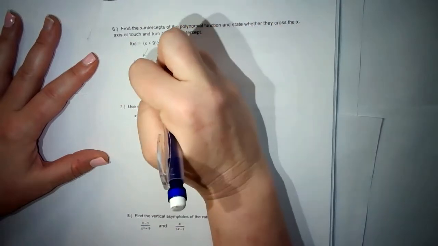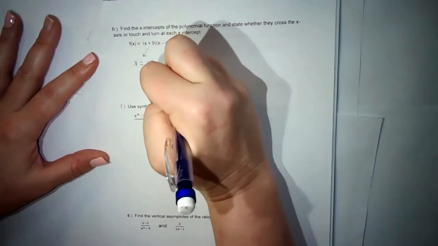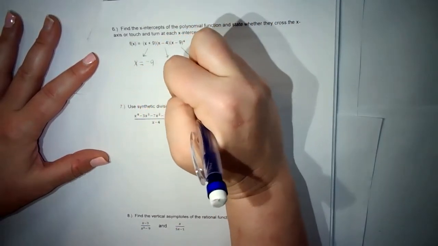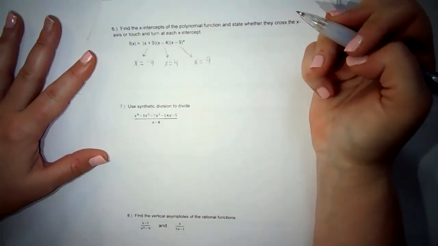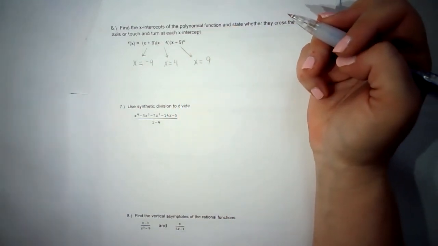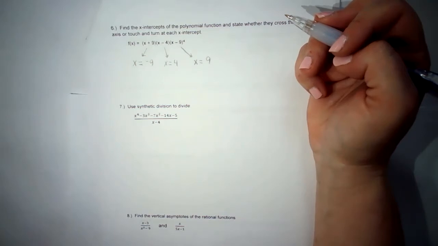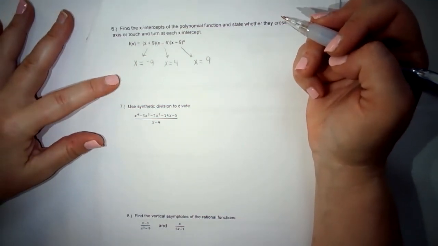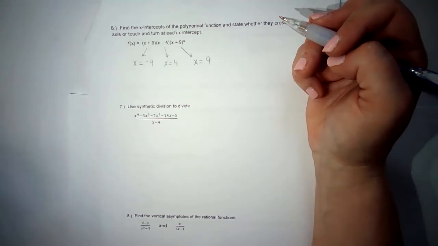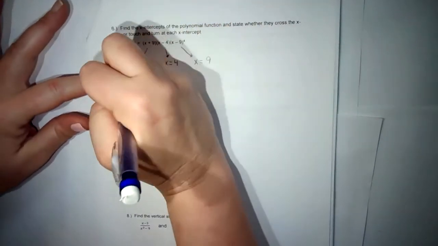This x is going to equal 4. And this one over here is going to be 9. Okay, so we have 3 x-intercepts. I just set each factor equal to 0 and solve. That's it. Now, it doesn't tell us to find the multiplicities, but we need to know what they are in order to do the next part.